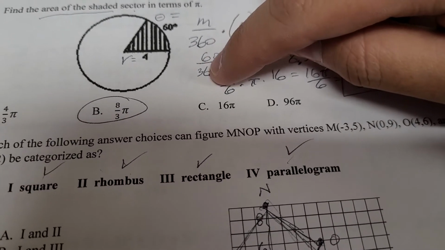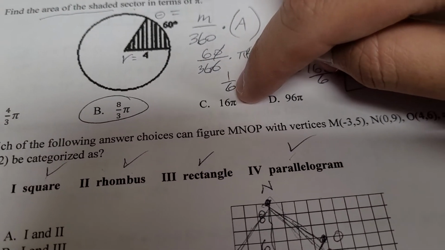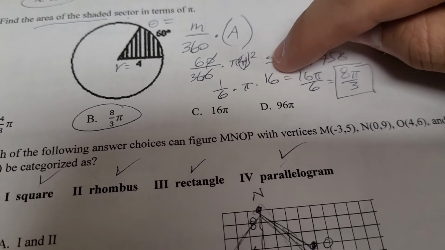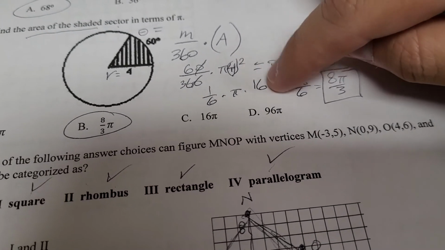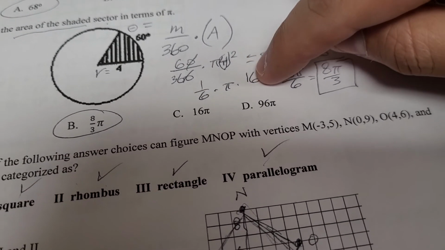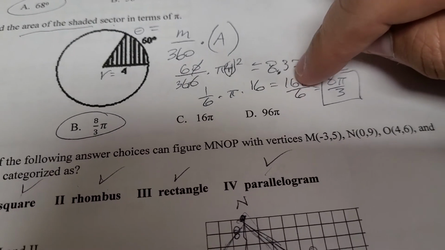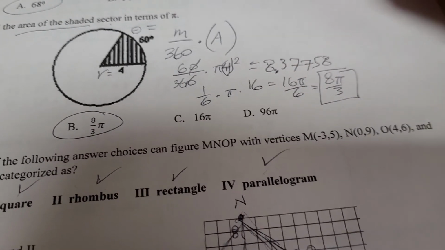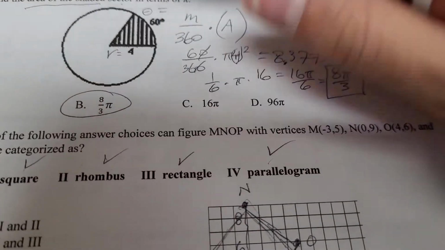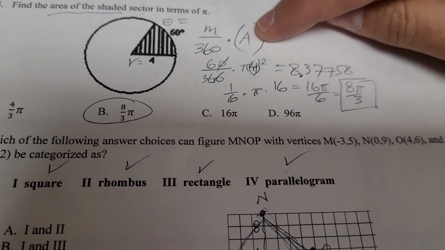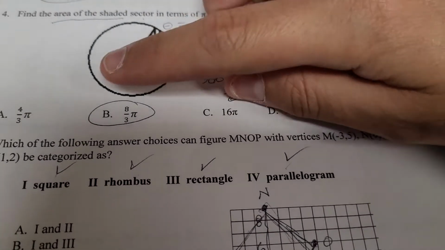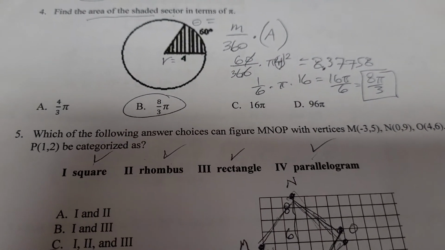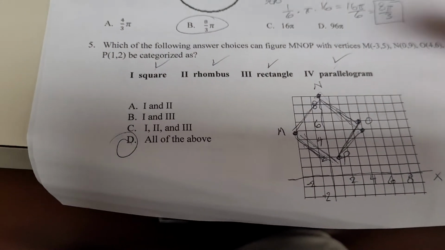60 goes into 360 6 times. That's 1 over 6 pi. 4 squared is 16, so you could just say times pi times 16. This would be 16 pi over 6, which would reduce to 8 pi over 3. So that'd be your exact answer, 8 pi over 3. But like I said, you can just get the decimal and then go through your answer choices and see which one matches as well. Okay, number 5.